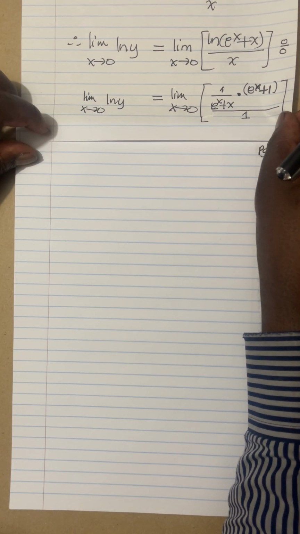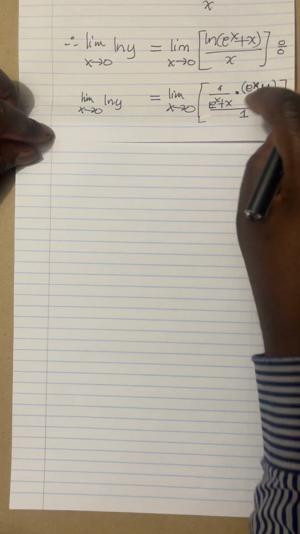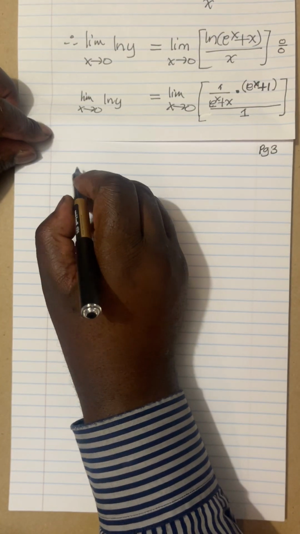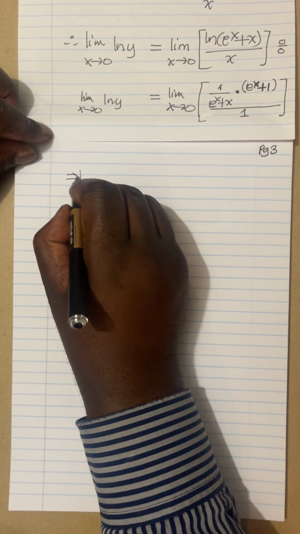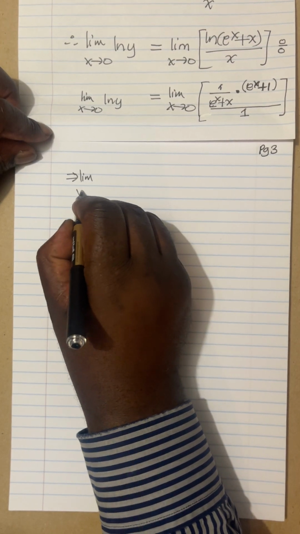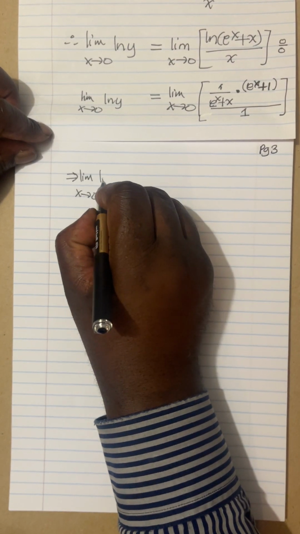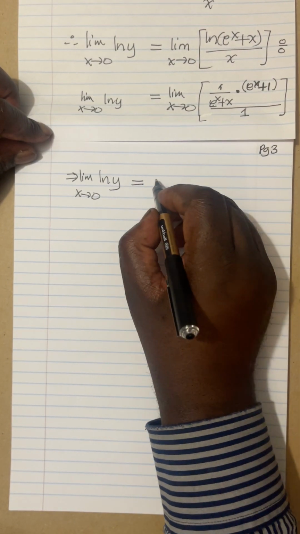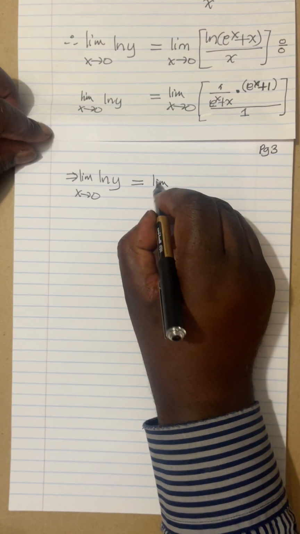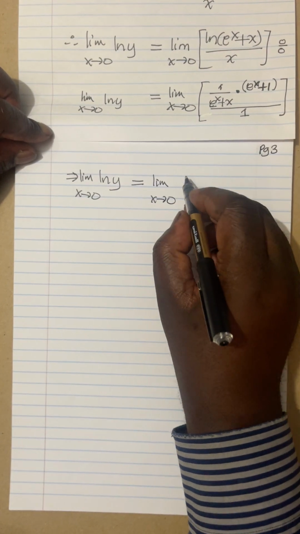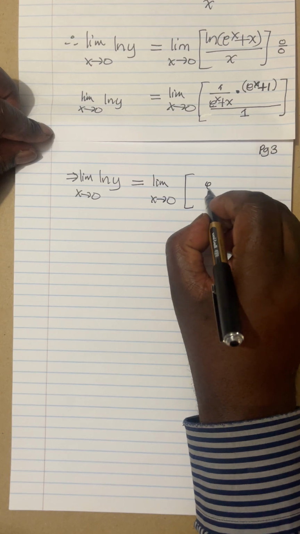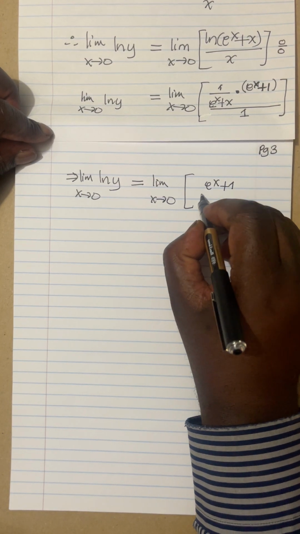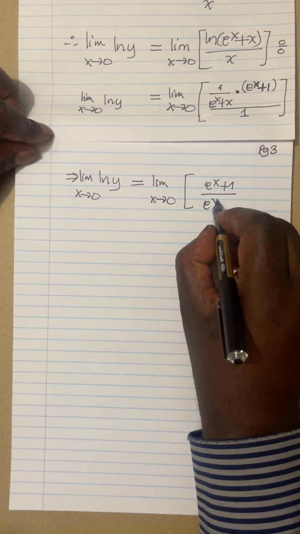Rewriting that expression on the right hand side there. On the left, we still remain with the limit as x approaches 0 of the natural log of y is going to be equal to the limit as x approaches 0 of, open brackets, e to the power x plus 1 all over e to the power x plus x.